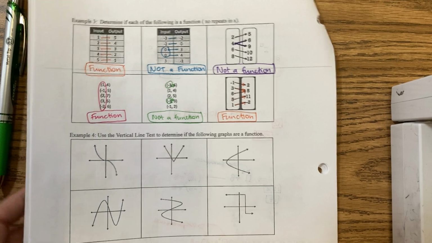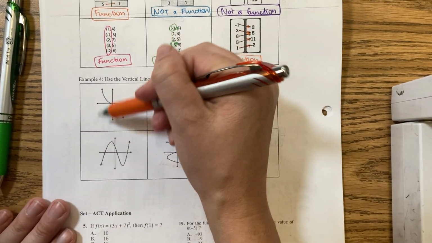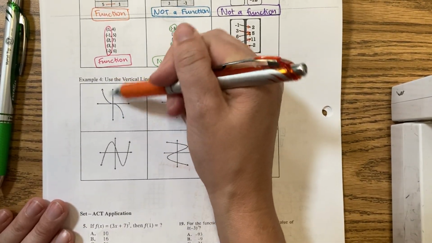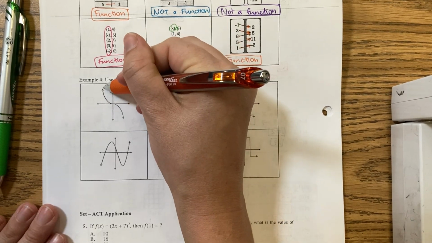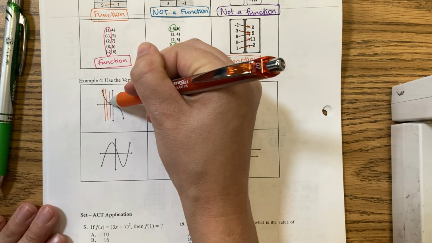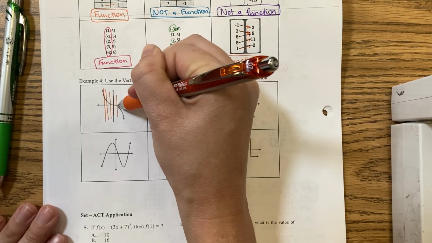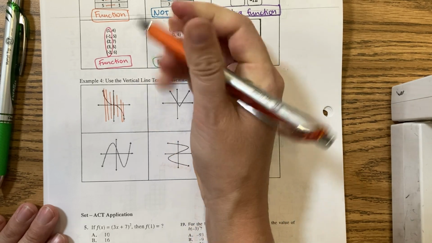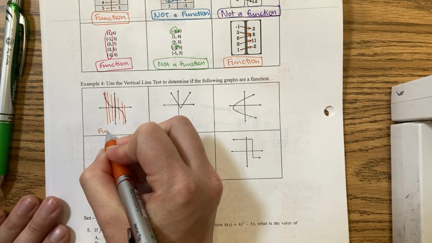Now the vertical line test. Basically, you're just drawing a bunch of vertical lines to see if it ever touches the graph more than once. So this one, as I draw my vertical lines, it's only touching once, once, once, once, once, once, once. This is a function.